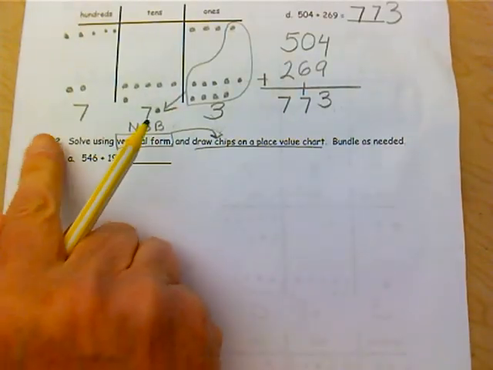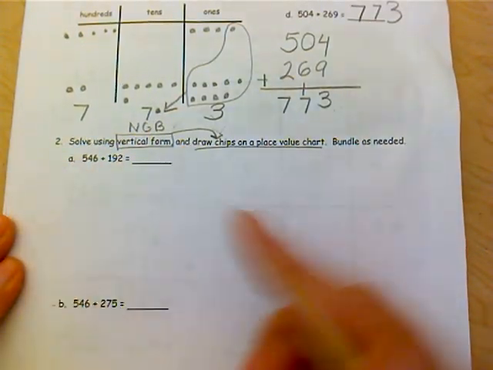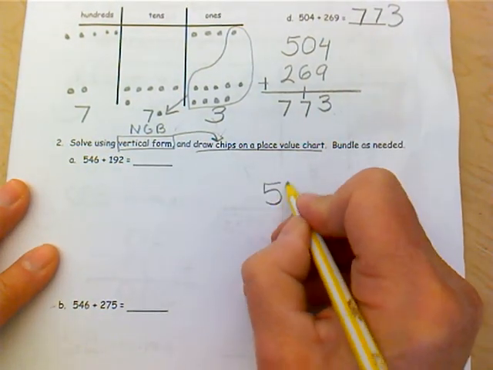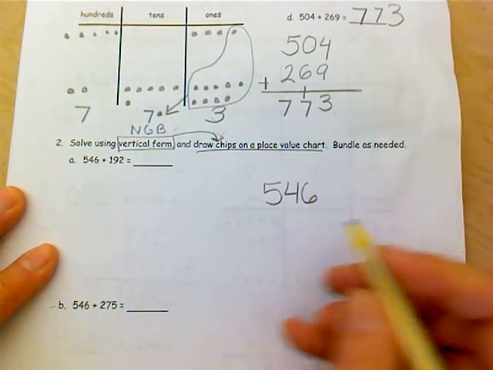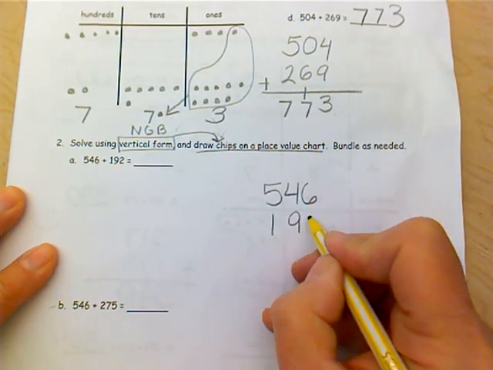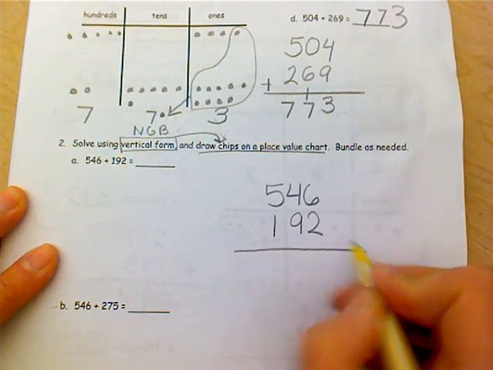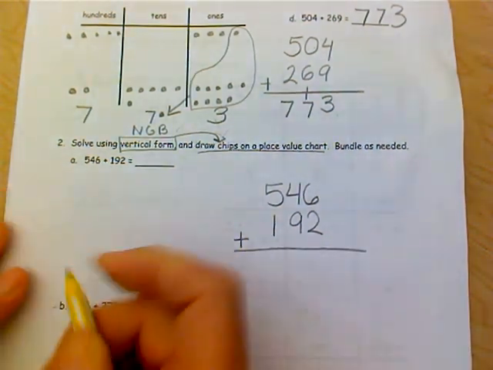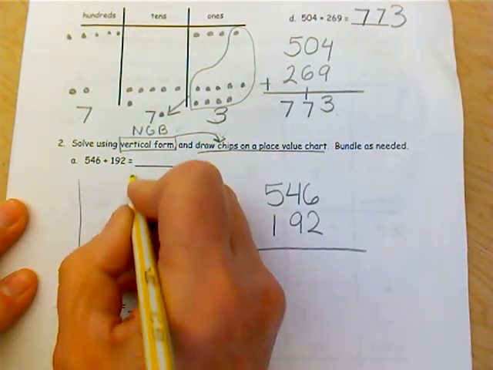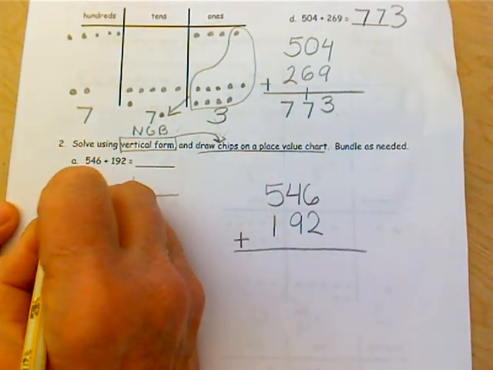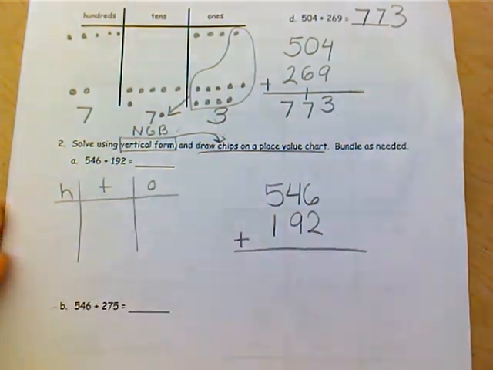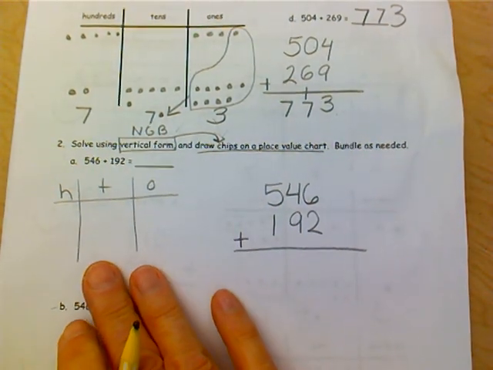All right, now on problem number 2, on A and B, if you can solve this without using the CHIP model and just using new groups below, that would be fine with your teachers. However, if you're finding that you're struggling, you certainly have enough space over here to do hundreds, tens, and ones in a CHIP model, but only if you feel like you need to.